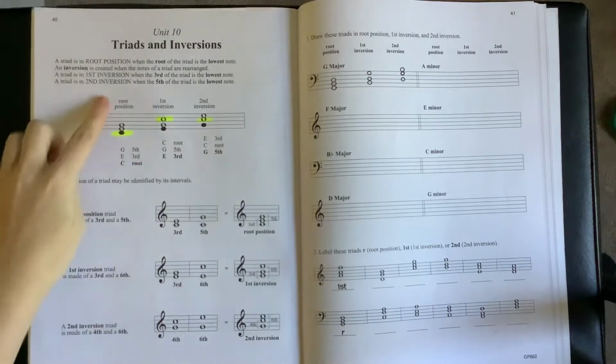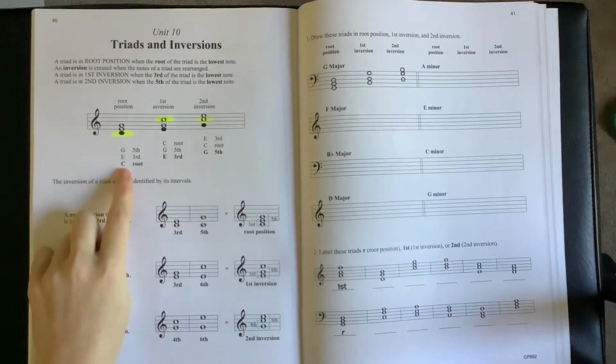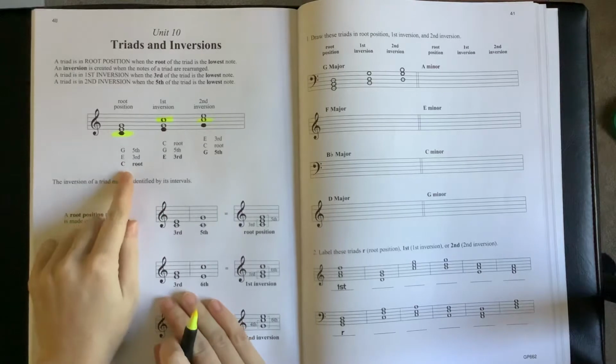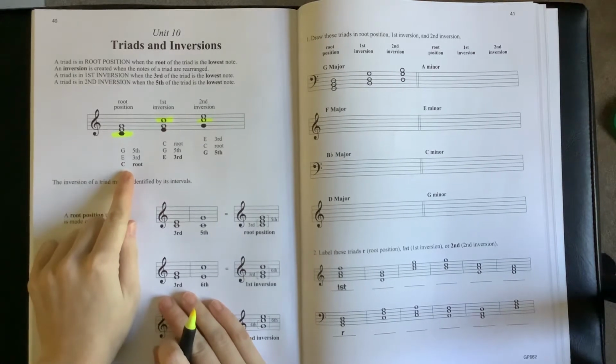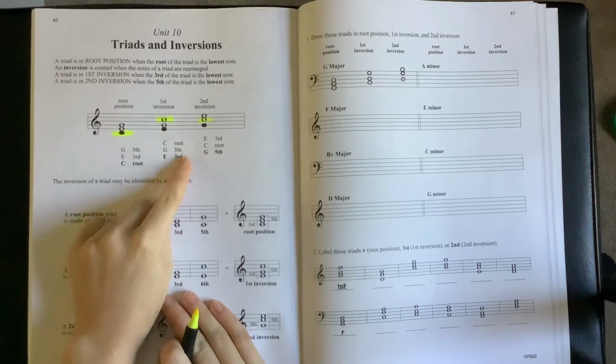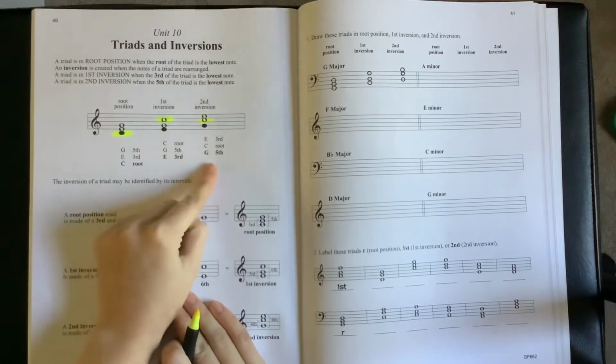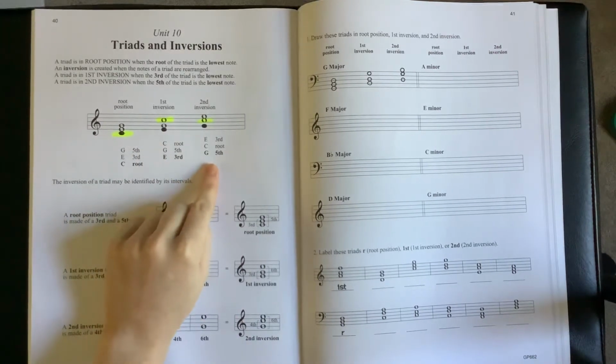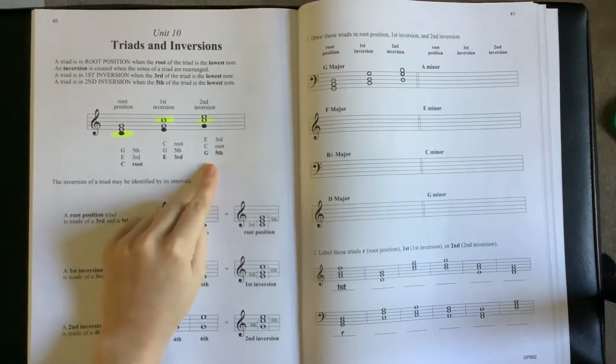So in root position, the root of the triad, or the home note we'll call it, is C. So in a C triad, the C is the root. And then when we go to first inversion, the third becomes the lowest note in the triad, and the root, which is C, goes on top.